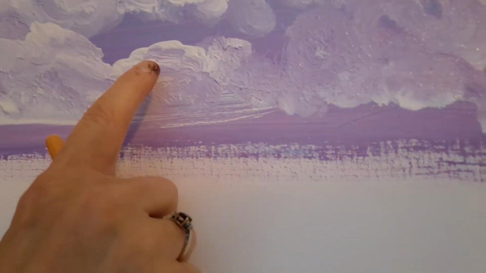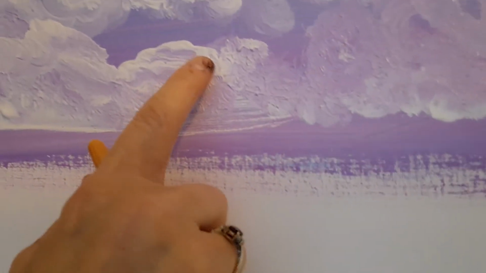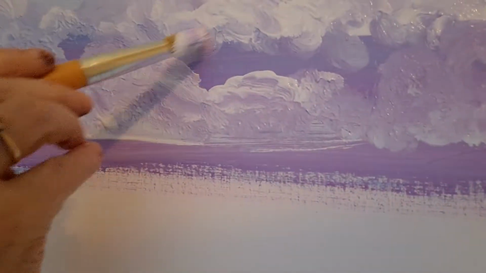Ta-da. And it's just sitting there like a blob. Should I smash it down? No. White has to live. If I smoosh it more, it will just disappear in one second and become lavender. And look, my clouds are touching. Look at me. My clouds are touching. And I don't even care.